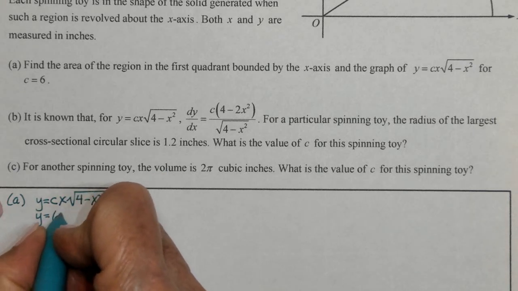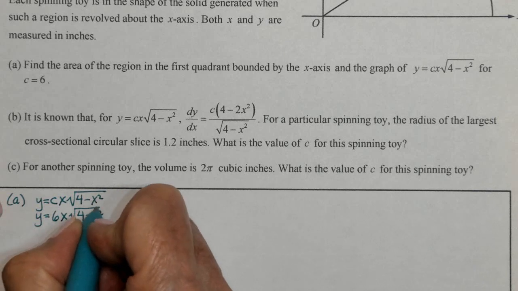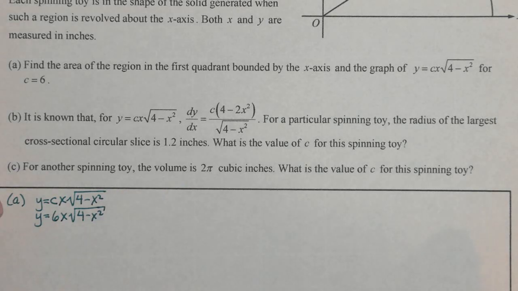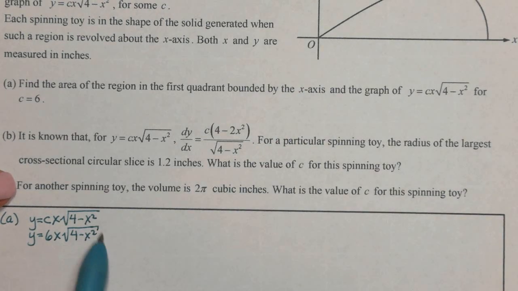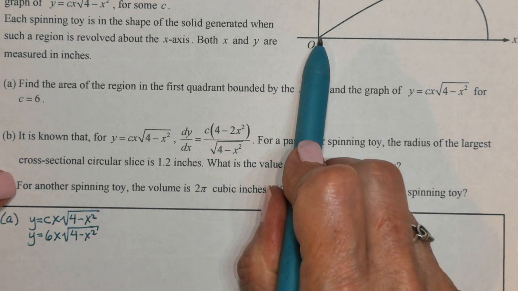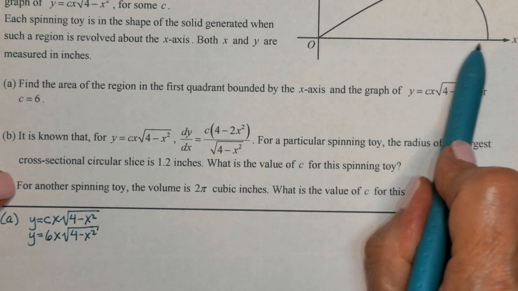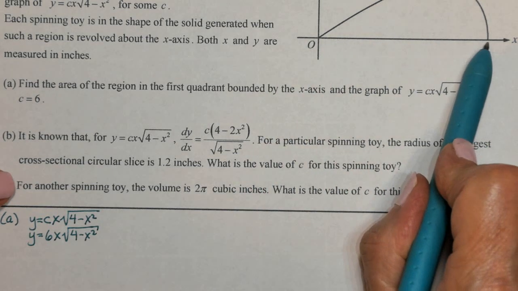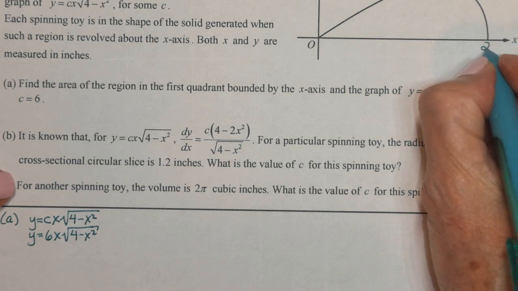And they tell me that c is 6 in this part. All right. Well, when x is 0, y is 0. What is the other value of x that makes y 0? The other x-intercept has to be 2, right? So this has to be 2.